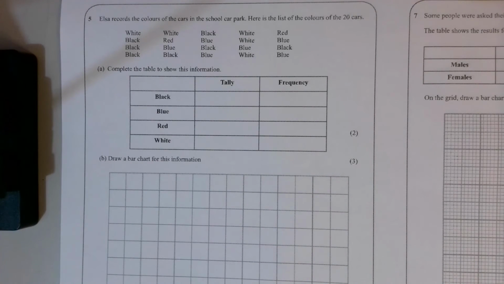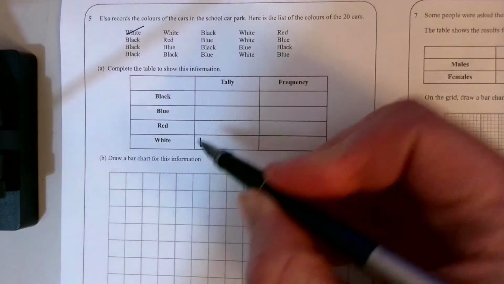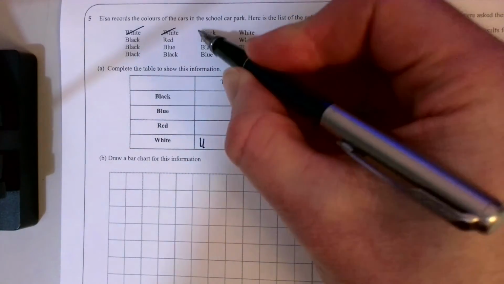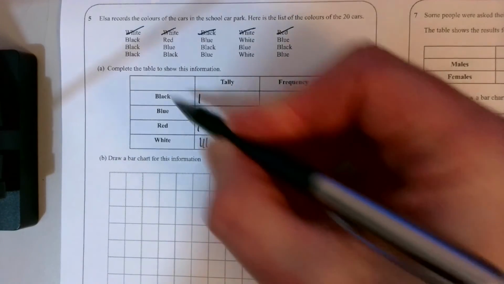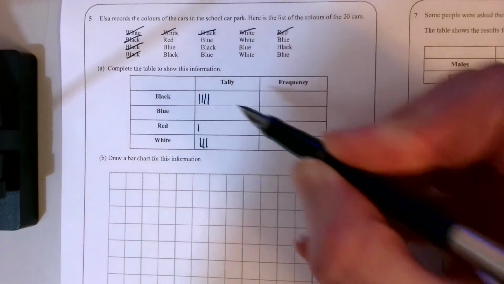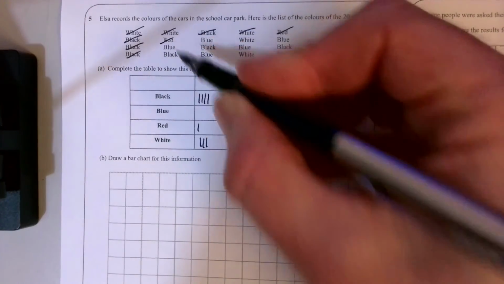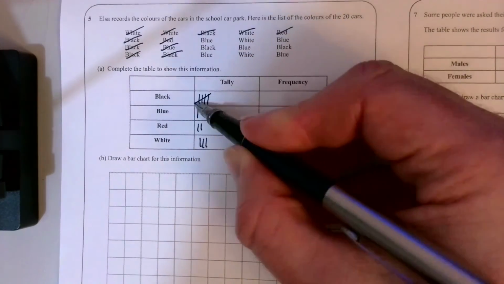Right, on to question 5. Have a little look here. It says complete the table to show the information. So pause the video, have a go, and then see if you've done the same as what I do. White, there's another white, black, white, red, black, I can do that one and that one, black, black. But it's very important you cross it out as you go, otherwise almost certainly you end up getting the wrong number of them.